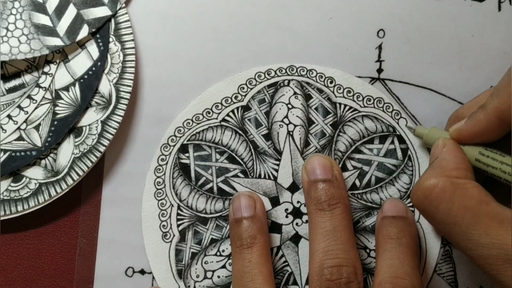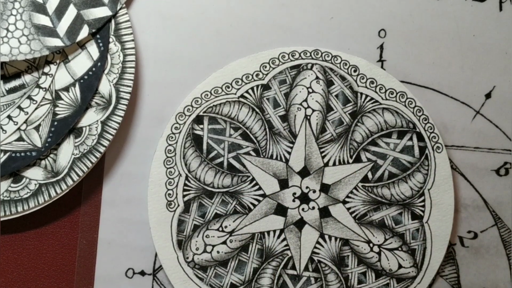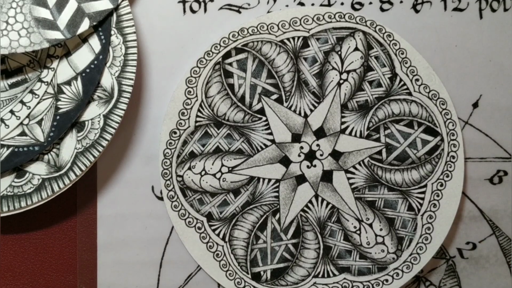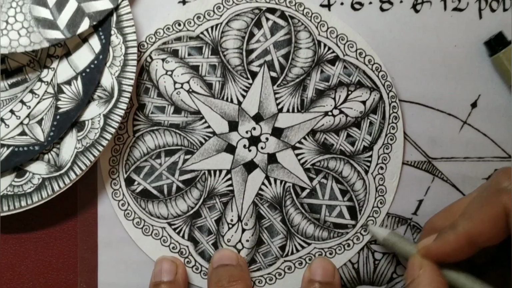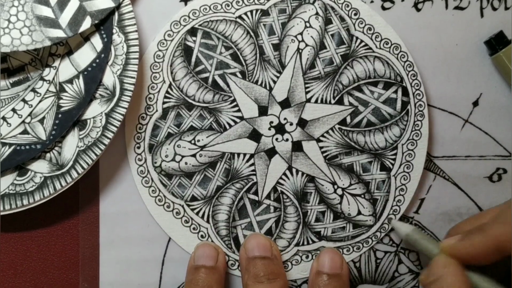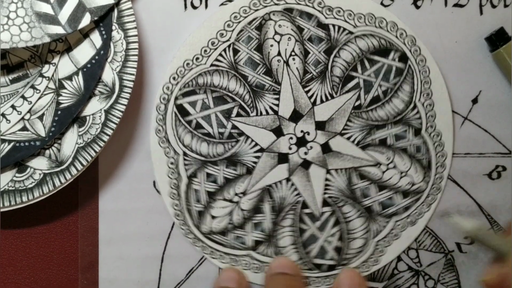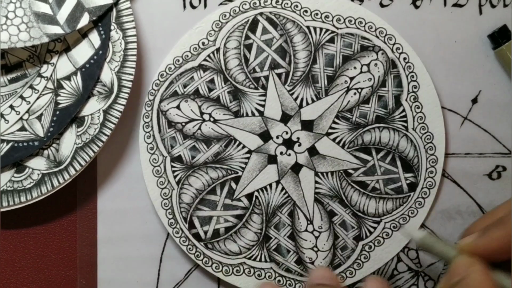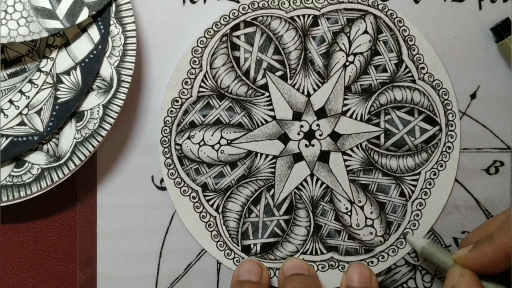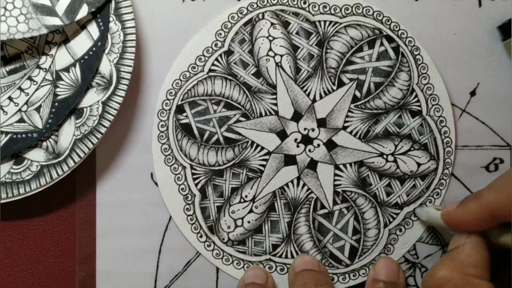So I'm just going to add printums all around, and I'm just finishing here, and that's about it. I don't think we need anything else here. If you want, you can add just a touch of gray, just to blend it with the rest of your tangling. But you can just leave it like that also. And a soft touch with your tortillon.